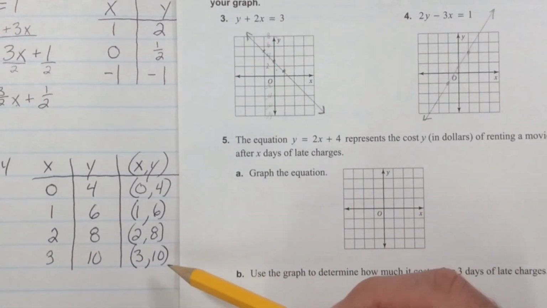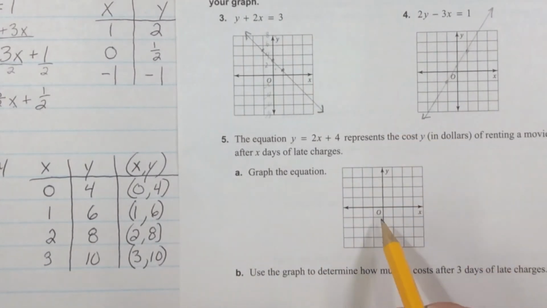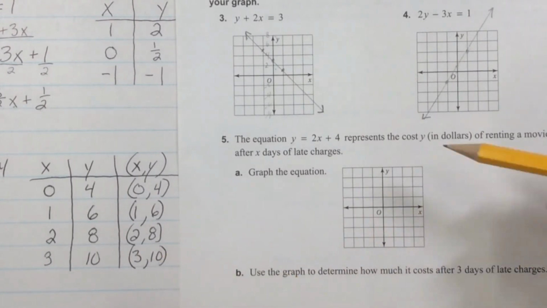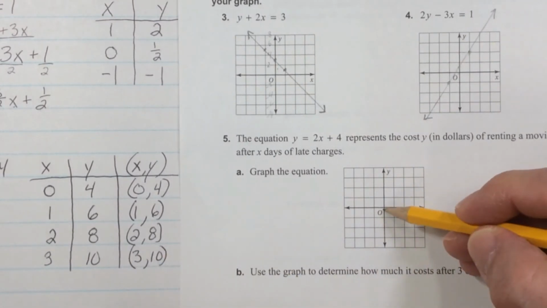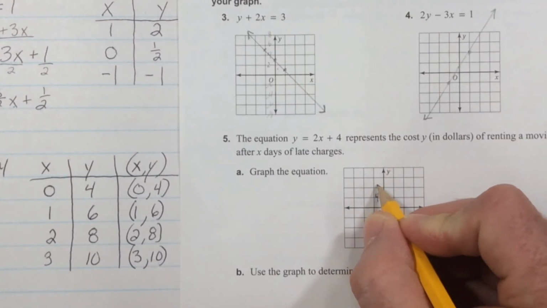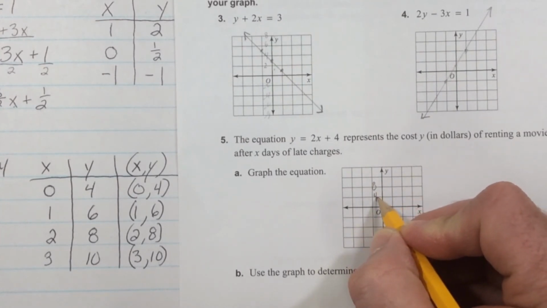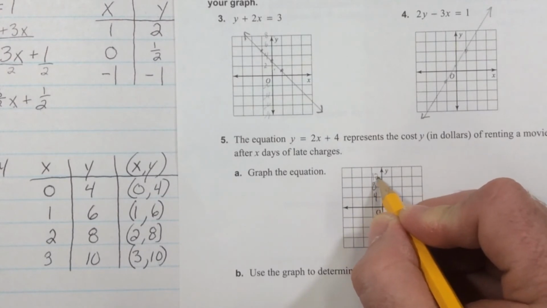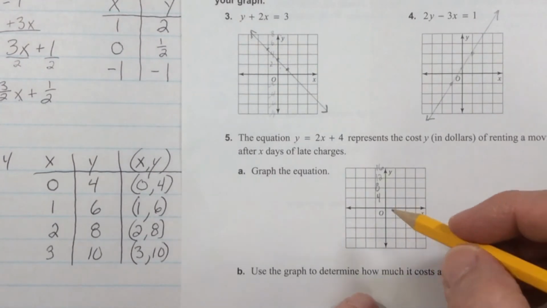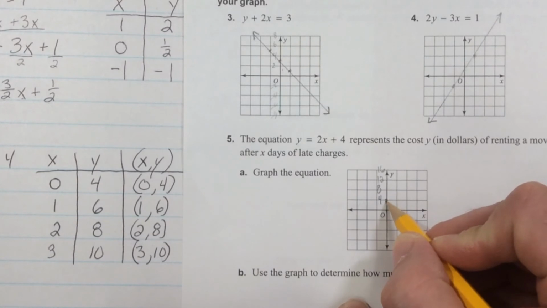Zero. Now, I have to get all the way to 10 for my y values, and obviously this does not go up to 10. My x values would be fine. 0, 1, 2, and 3 all fit here, but I have to get up to 10. So I'm going to count by, if I counted by 2s, 2, 4, 6, 8, I still don't get to 10. I'll count by 4s. 4, 8, 12, 16.